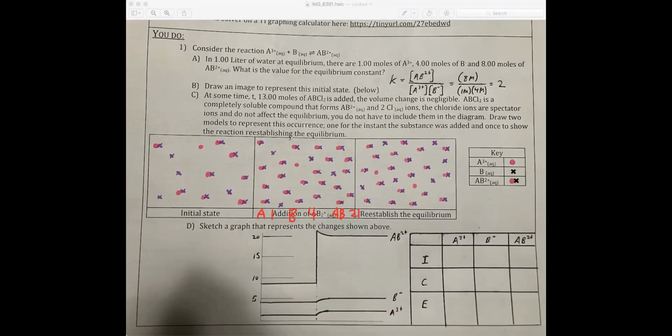Now for the final picture, we have a little work to do. So we're going to fill out an ICE table. With this one, we don't want to do the initial state because that's already in equilibrium. We want to start from this diagram right here. So we're actually going to use all those same numbers I just wrote. So that's going to be 1, 4, and 21.